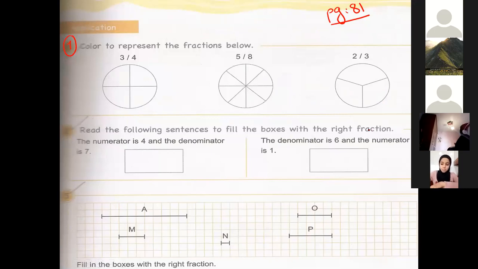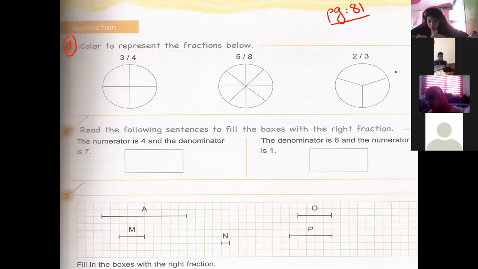Color to represent the fraction below. Teacher, you will color in pencil. Okay, you are not allowed to use colors, just pencil. Let's color, Hassan, 3 out of 4. So how many parts should I color? 3. 3 parts. Bravo. 1, 2, 3. Thank you.